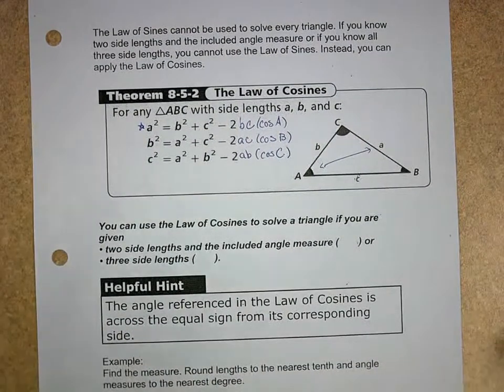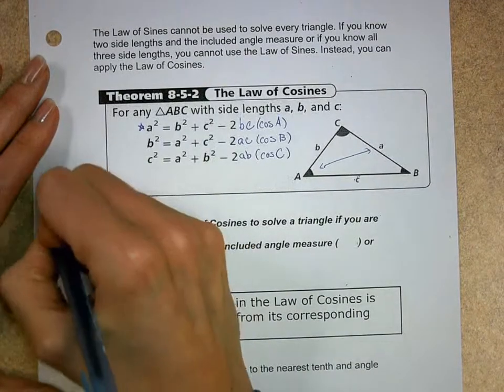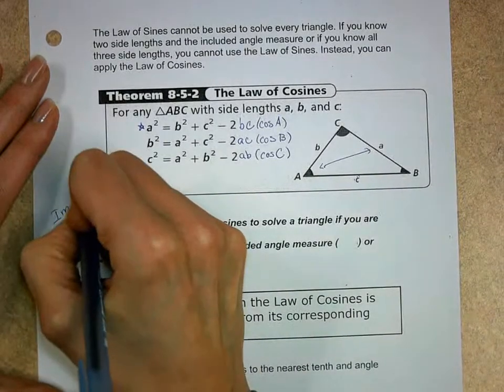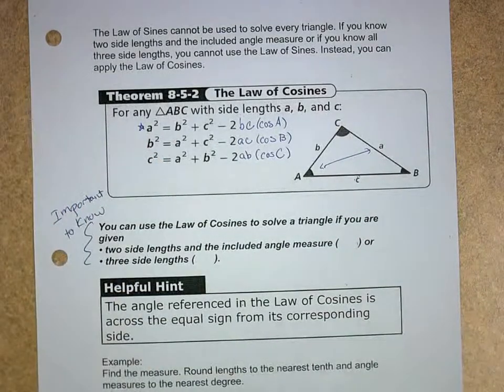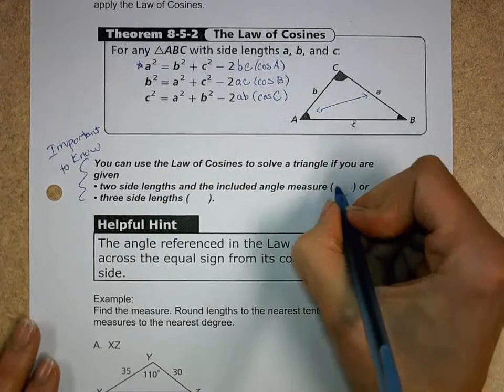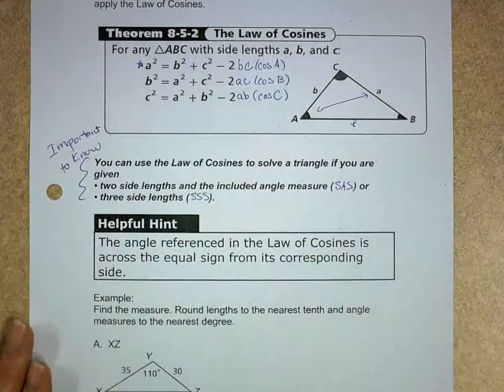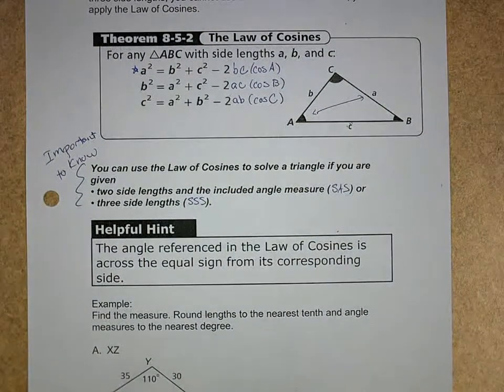However, when do I use this? This is important to know, because you have to know when to use the law of sines or the law of cosines. You only use the law of cosines in two cases: side, angle, side, or side, side, side. And it's actually easier to memorize when to use the law of cosines than the law of sines.